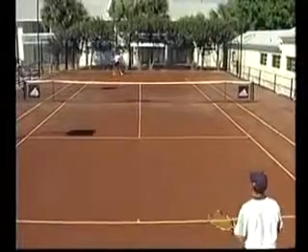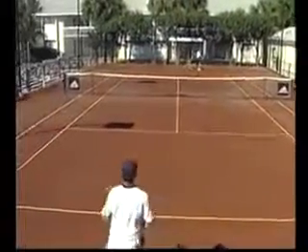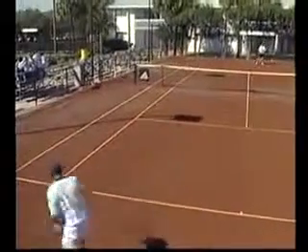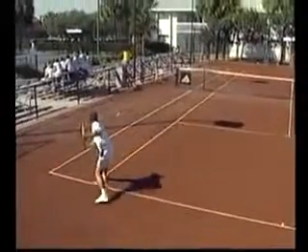It is for these reasons why you see professional players so often hitting in cross-court patterns. Working in cross-court patterns provides the best guarantee that you can maintain good court position while building points.